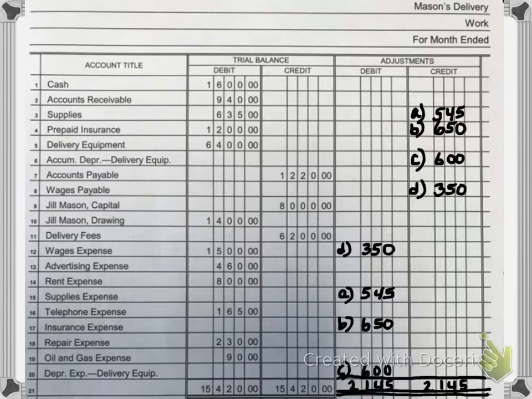They really should be connected and be one large piece of paper. But what we do in step 3 is extend to the adjusted trial balance. We are going to extend each line of our worksheet to the adjusted trial balance.